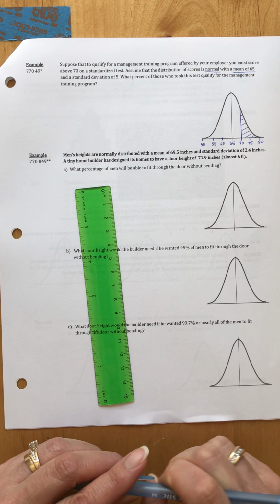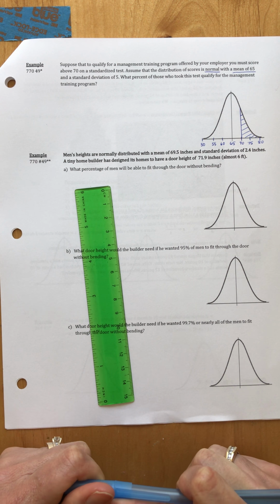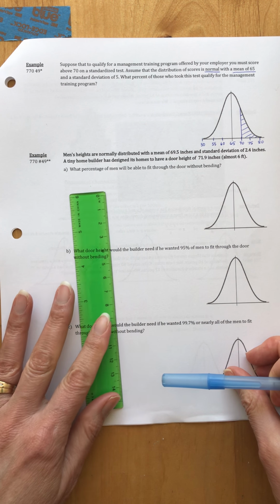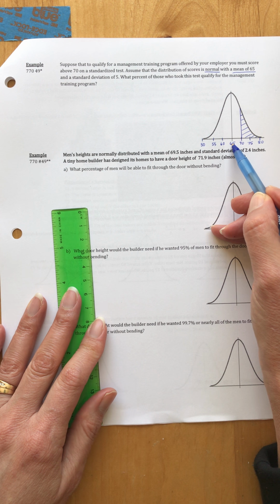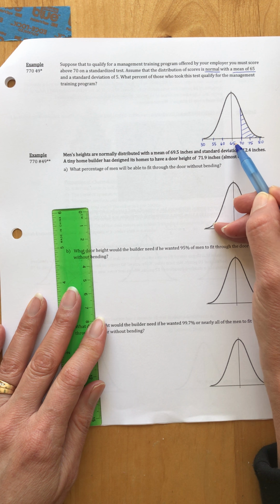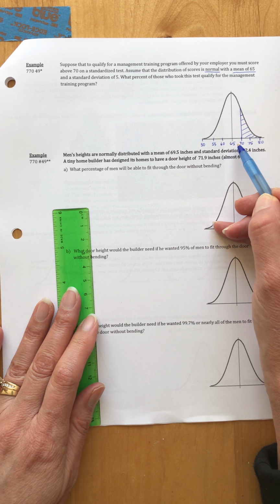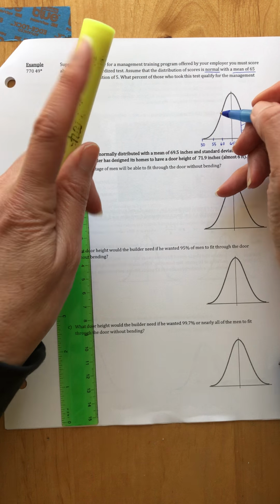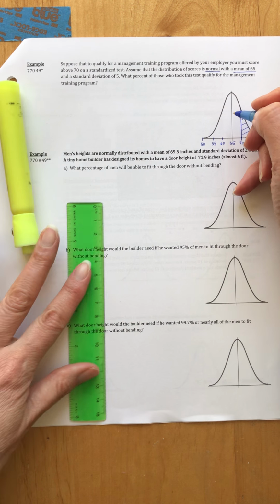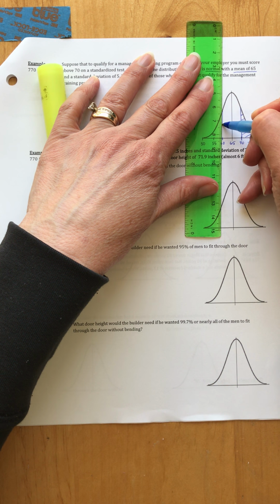So how are we going to come up with that? Well, we know that to get from the mean to 70, we've gone 1 standard deviation. So let's draw another line here, because what we know is what's within 1 standard deviation.